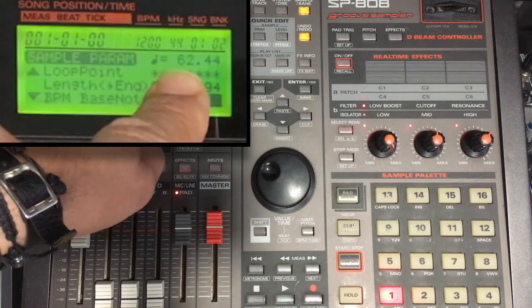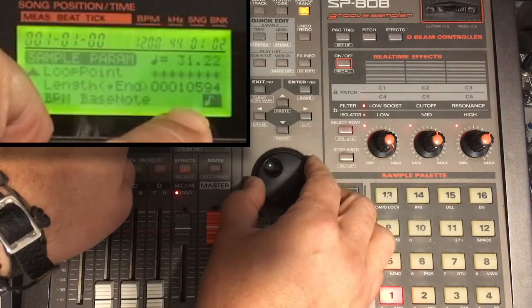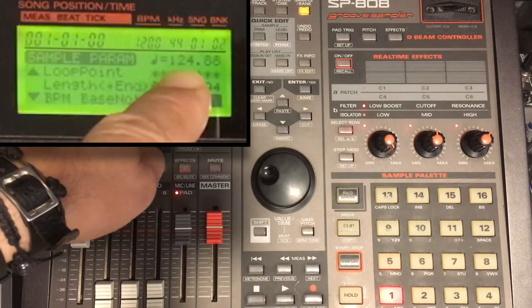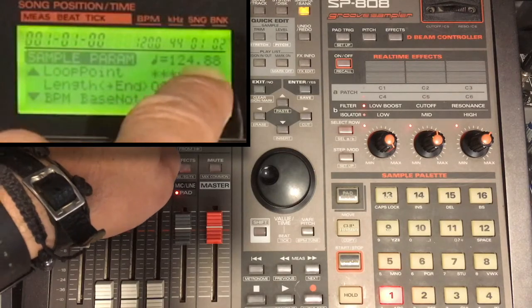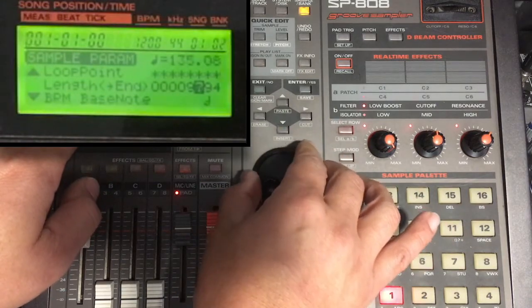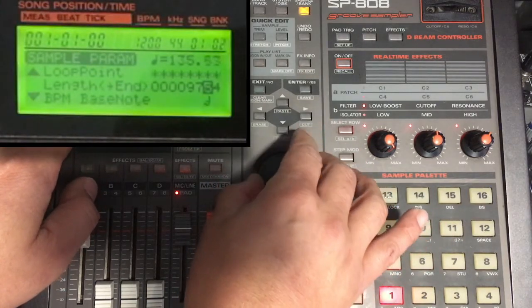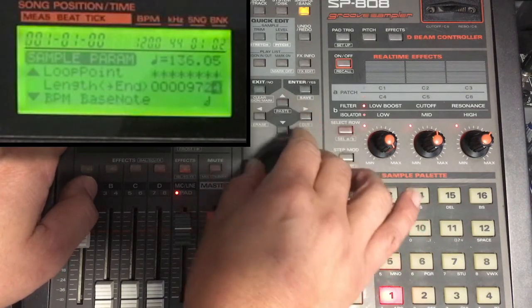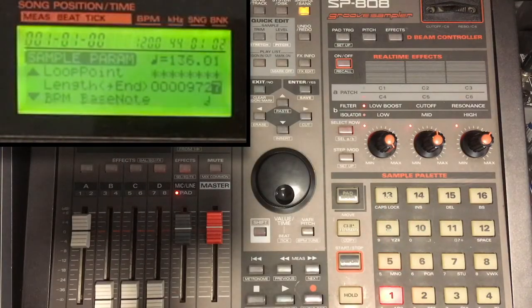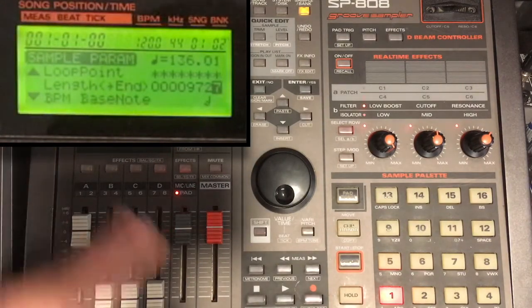I've got here in the screen 62.44. Now I'm going to change this one to this note. Now it says 124.88. So what I'm now going to do is search for 136 BPM because it should be around the 136 BPM. Okay, 136.01. Let's see. My God. Okay, this is the BPM of the sample.